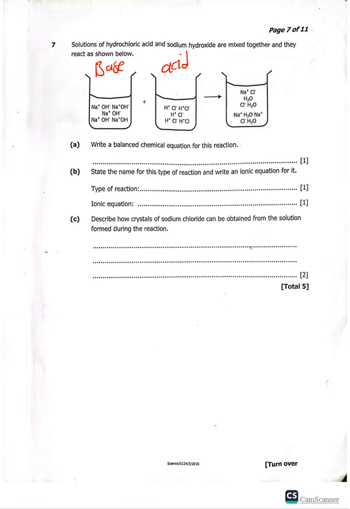Write a balanced chemical equation. So sodium hydroxide, the chemical symbol is NaOH. The state is aqueous. Then for hydrochloric acid, HCl, aqueous also. Then sodium chloride is NaCl, aqueous, plus H2O.